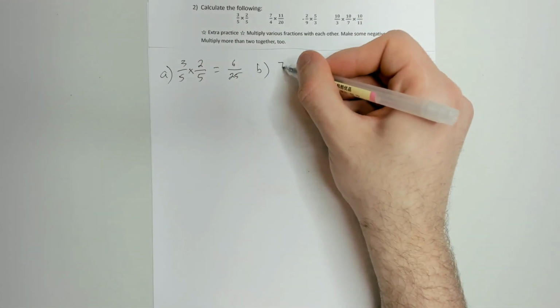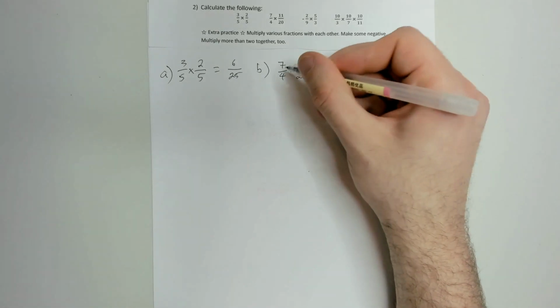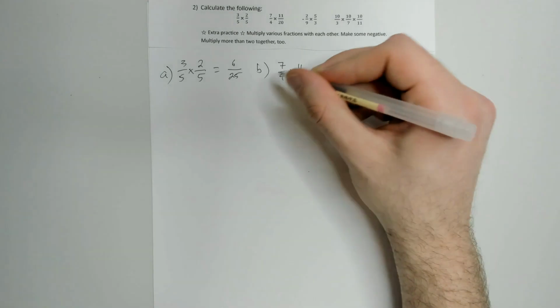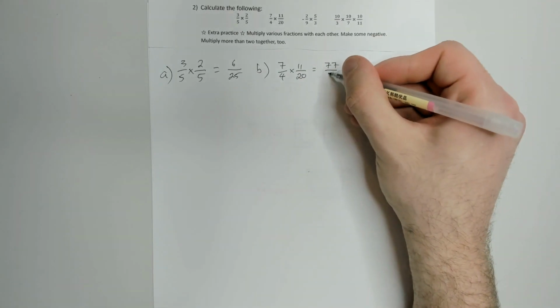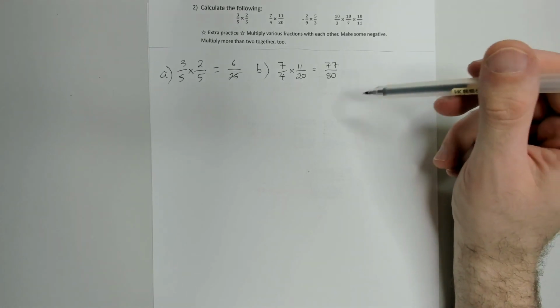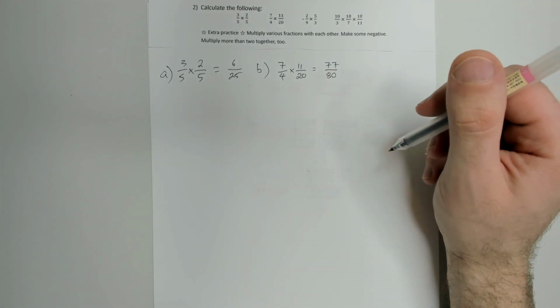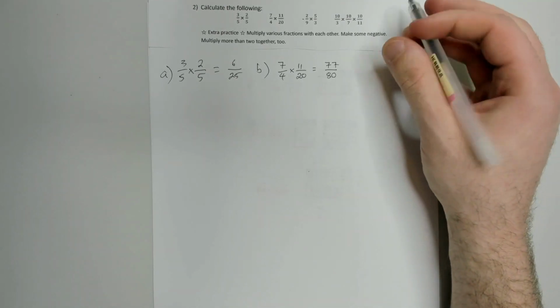Next one we've got is 7/4 times 11/20. 7 times 11, that's 77, and then we multiply the denominators. 4 times 20, that is 80. And we also should be making sure that we're checking to see if we can simplify these at any step. This one, it doesn't look like we can simplify it, but it's always good to just kind of check.